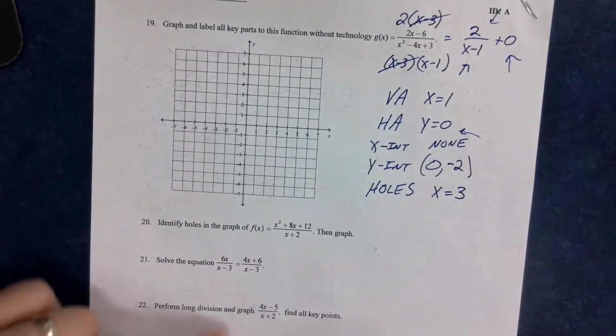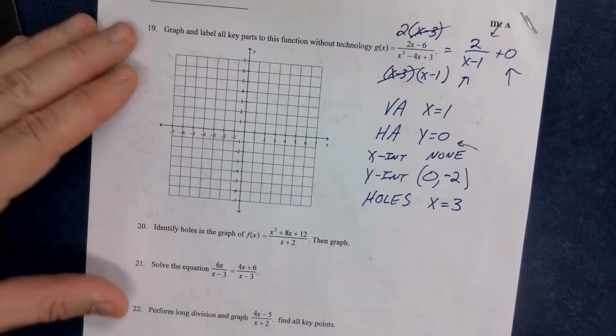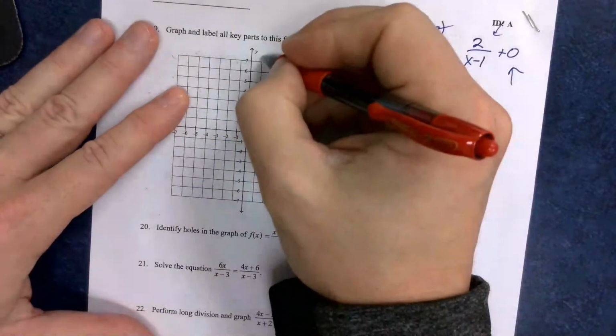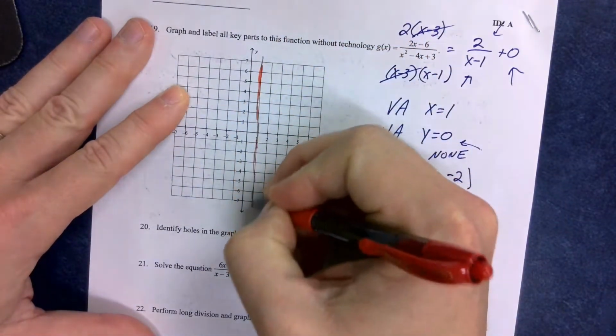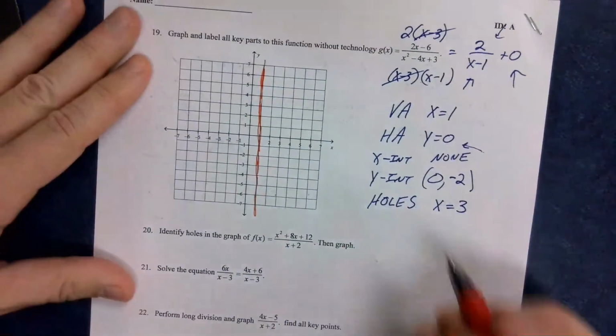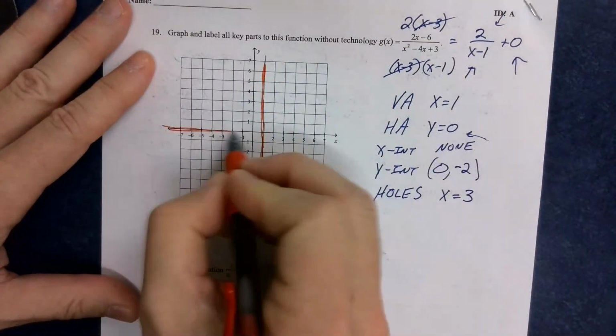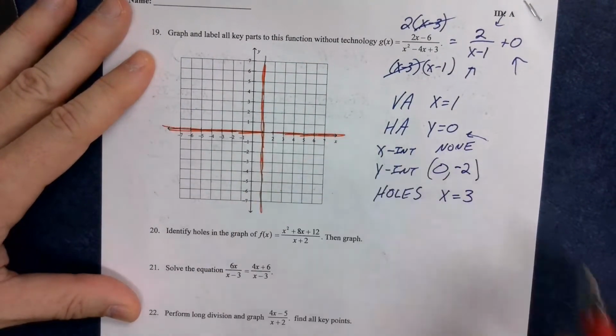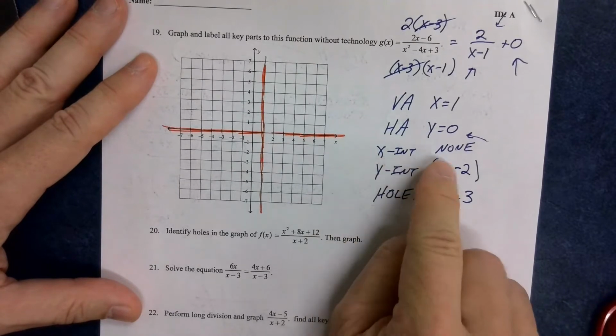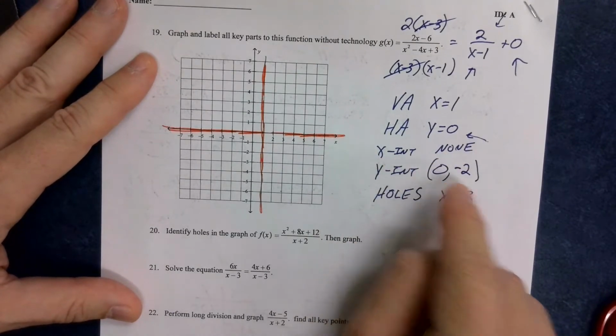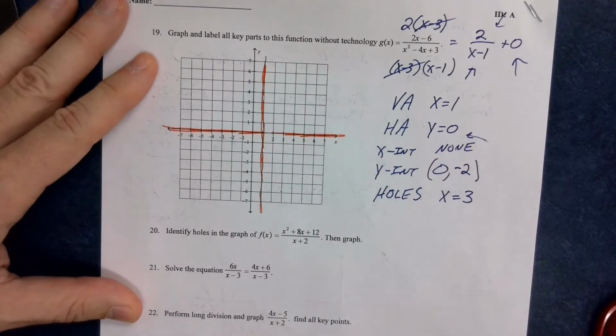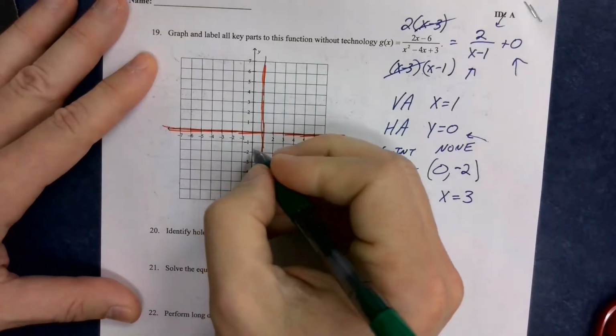So now I'm going to go ahead and plot all of these things. So vertical asymptote at x equals 1, right? Horizontal asymptote at y equals 0. X-intercept, none. Y-intercept, 0, negative 2. So I'm going to go ahead and plot it at 0, negative 2.